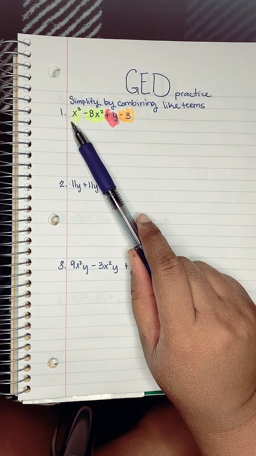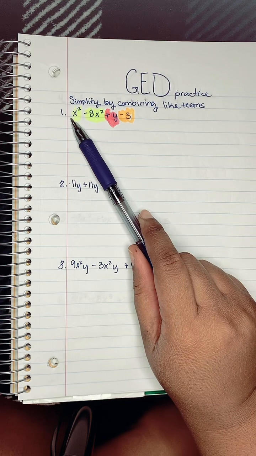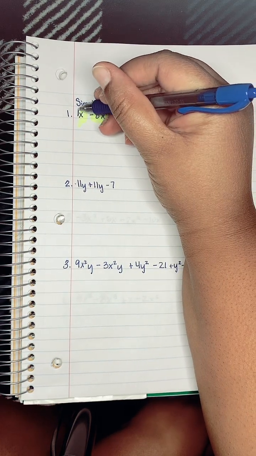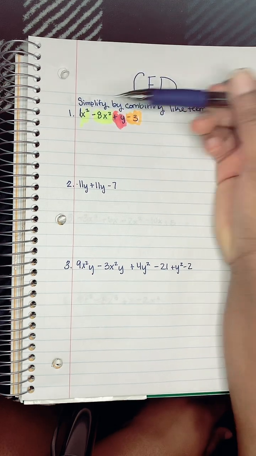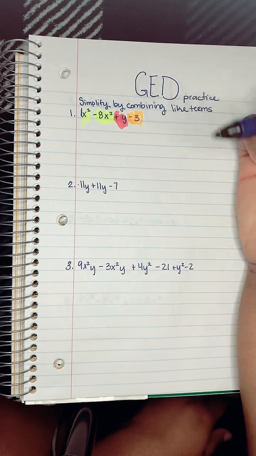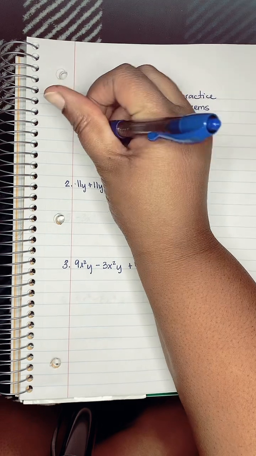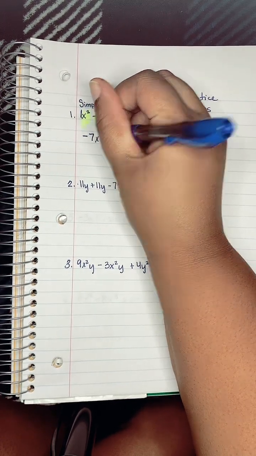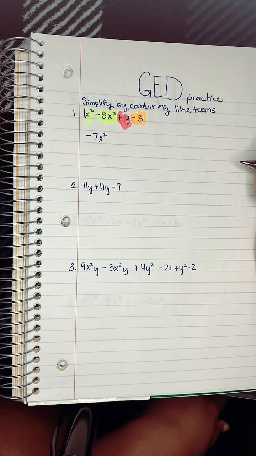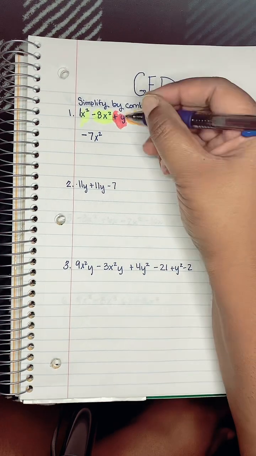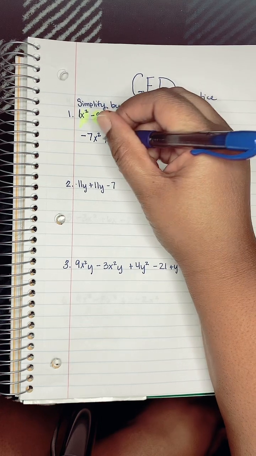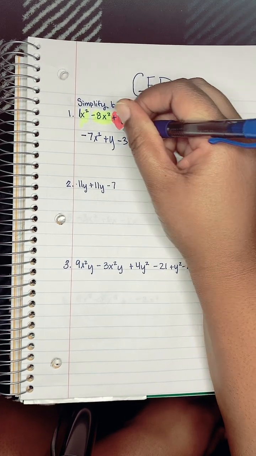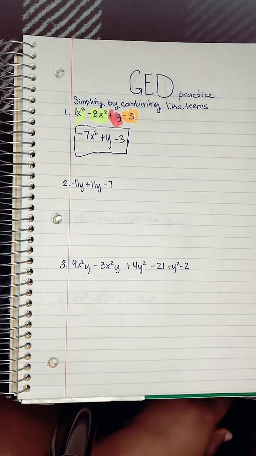So here we have 1x squared. Every time you have a variable, there's an imaginary 1 in front of it. If it helps you, put it. So 1 minus 8 gets us negative 7x squared. Then we're going to drop down our pink because we only have one of them, and we only have one of the orange. So we're going to drop that down. And this is our beautiful trinomial.